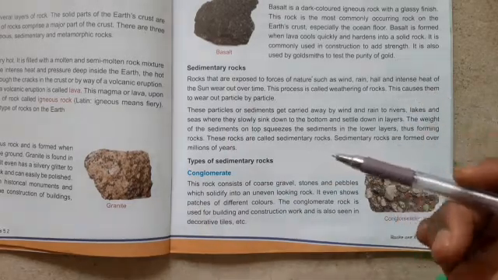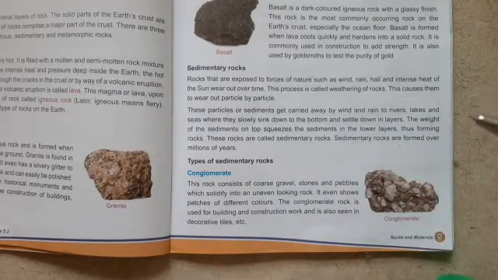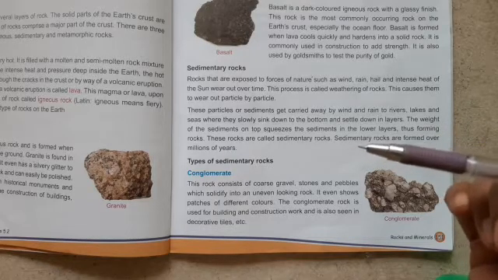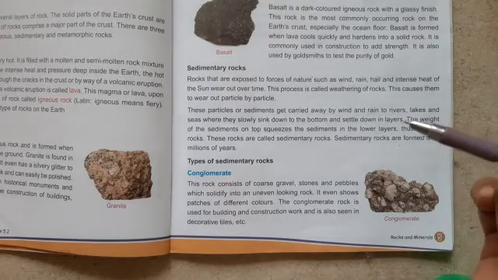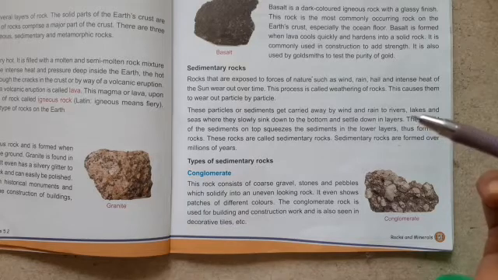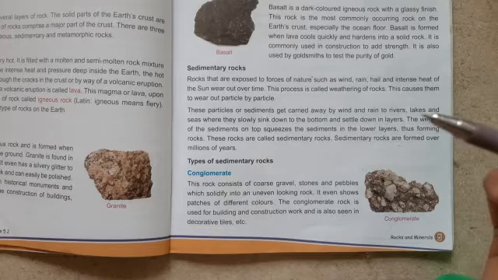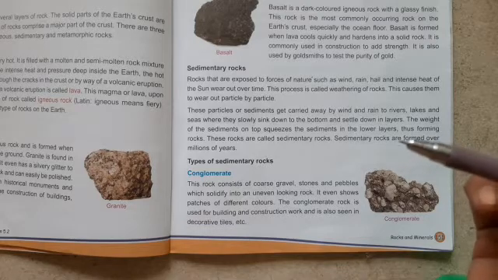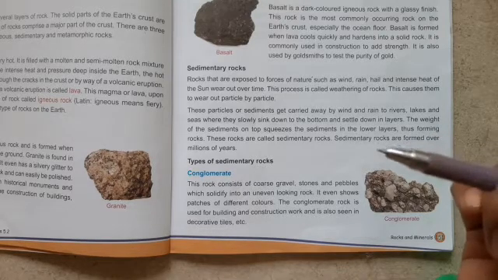Rocks that are exposed to the forces of nature, such as wind, rain, hail and the intense heat of the sun, wear out over time. This process is called the weathering of rocks.